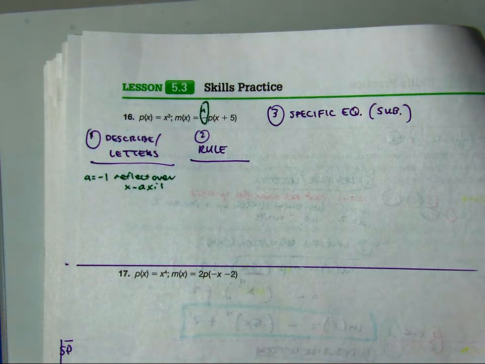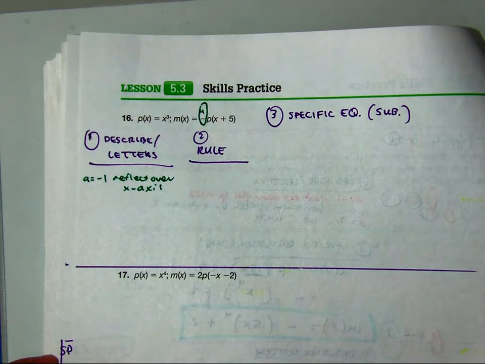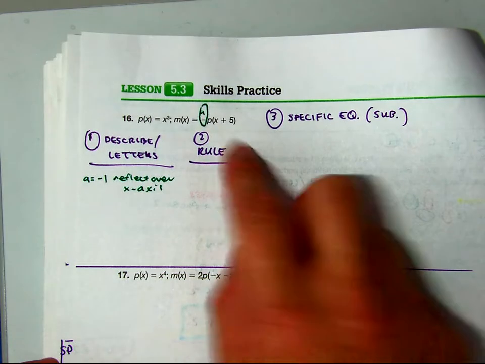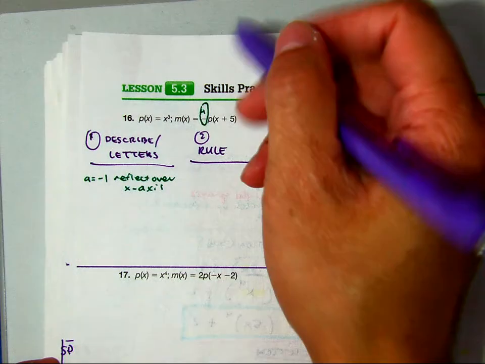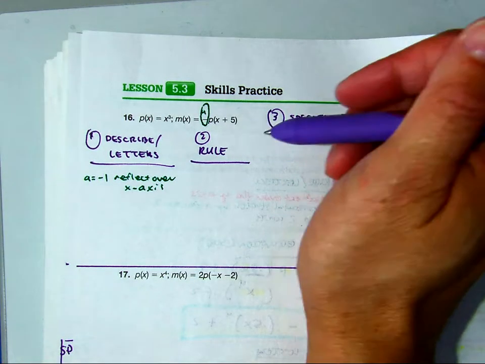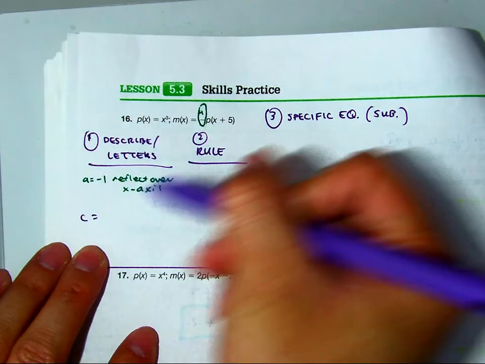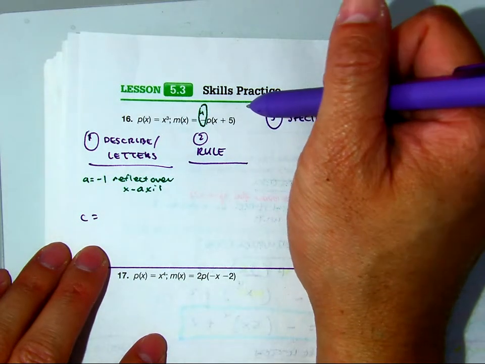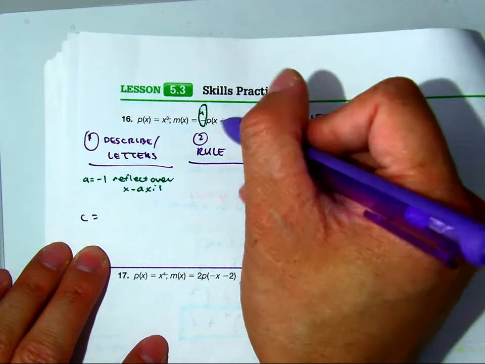All right, what else do you guys notice? What are the letters? Okay, this inside. What letter's on the inside? C. Okay, here's a hard question. C is what number? Partner A, whisper to partner B. On a count of 3, we're going to say the answer. C is equal to 1, 2, 3. -5.